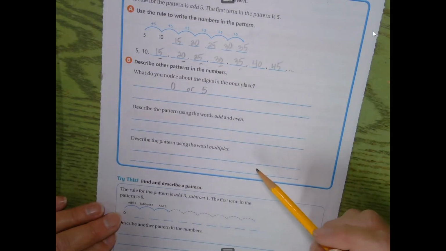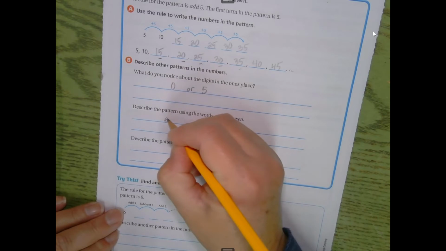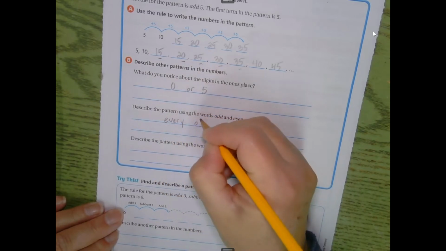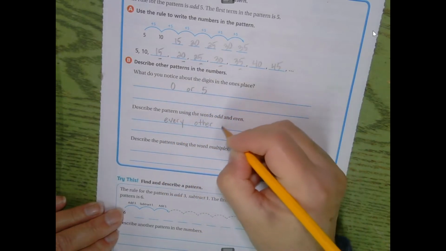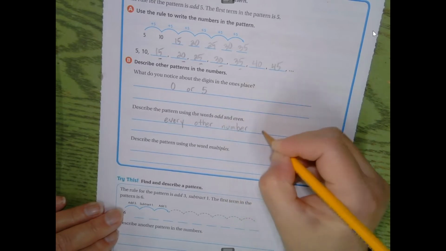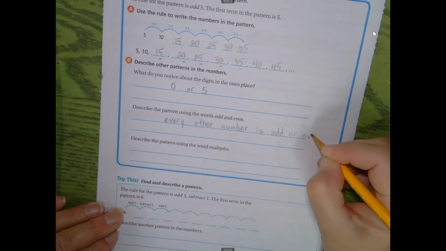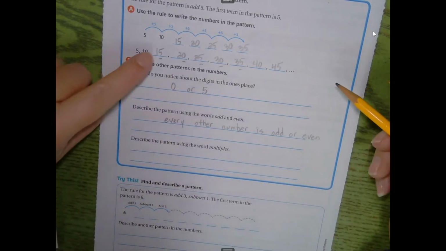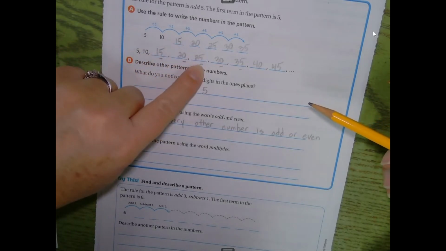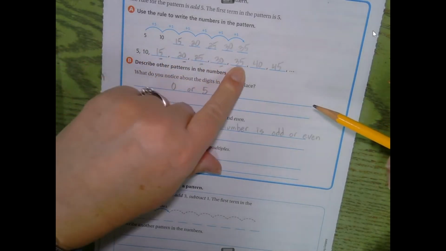Describe the pattern using the words odd or even. So every other number is odd or even. For instance, we got 15, that's odd. Then every other one is odd, or every other one is even. Even, skip one, even, skip one, even. Okay?